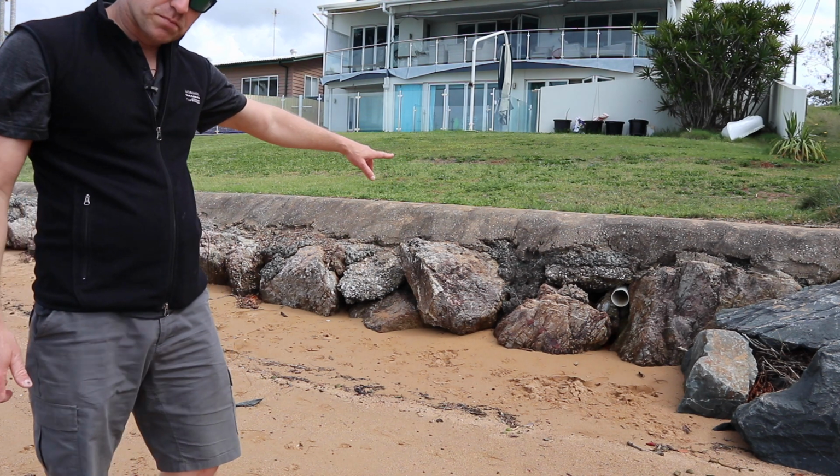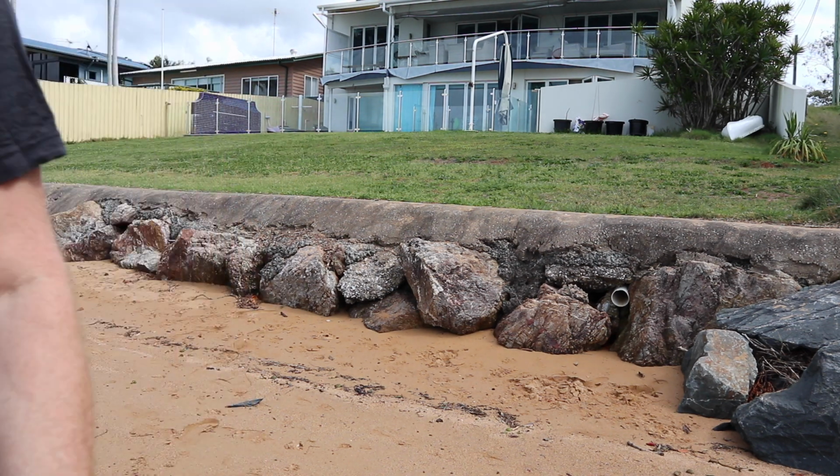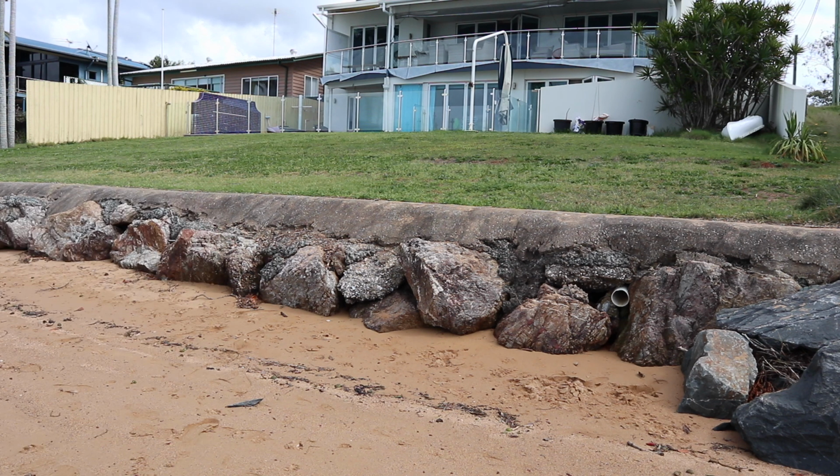You can see some drainage pipes in that wall. They are often necessary so that you don't have a build-up of water behind these walls.